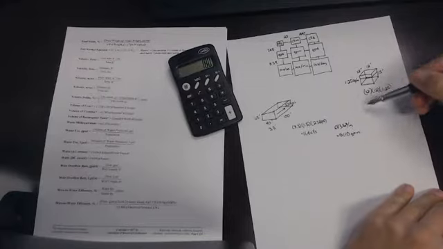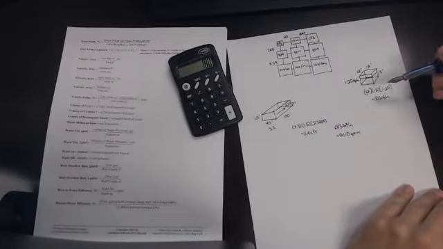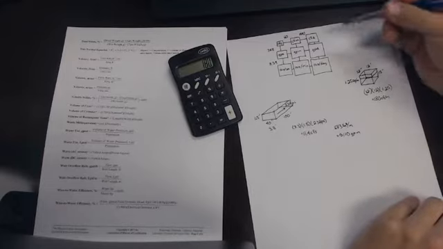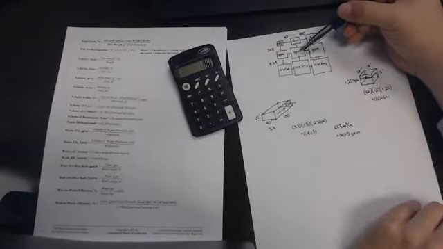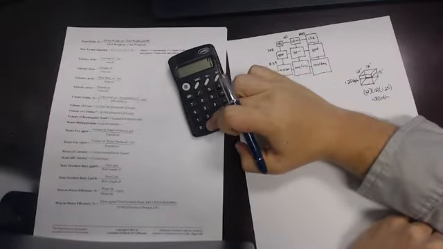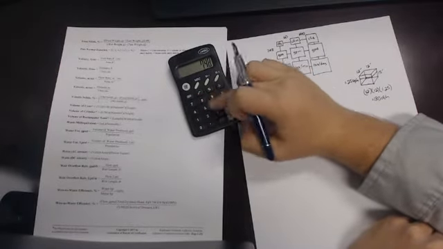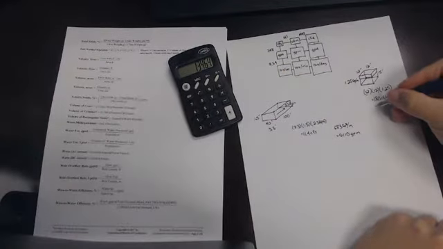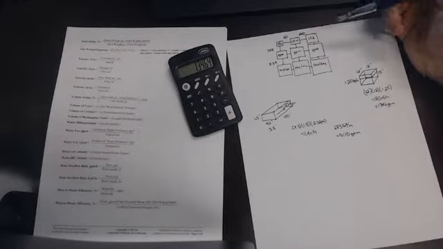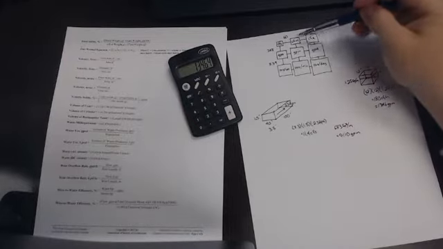Don't just select that answer and move on, because the question asks for gallons per minute flowing into the tank. So we go up here, cubic foot per minute. To get to gallons per minute, all you have to do is multiply it by 7.48. That equals 1,346 gallons per minute.